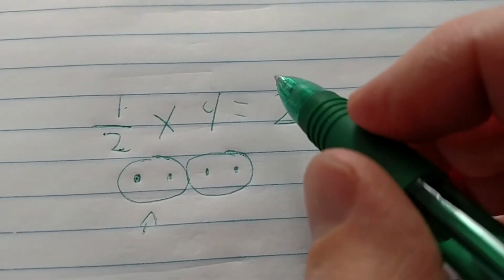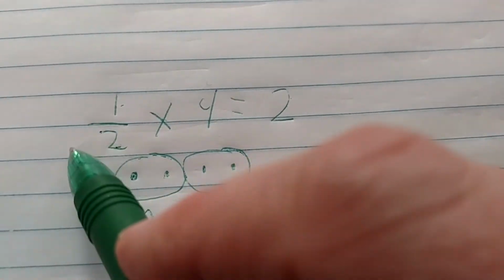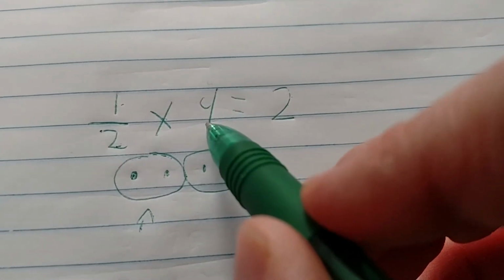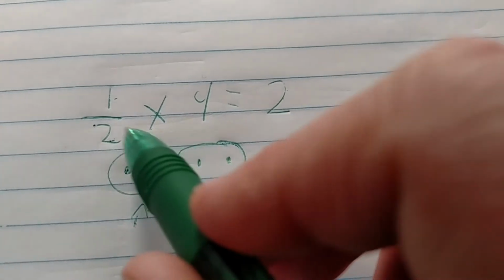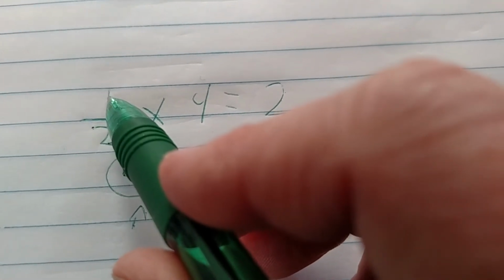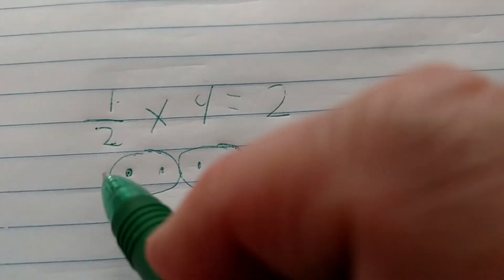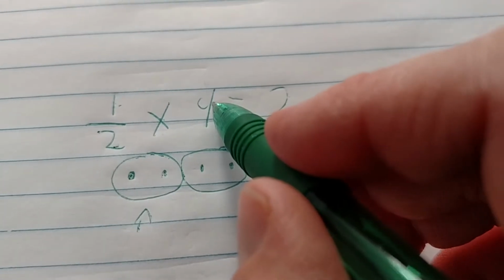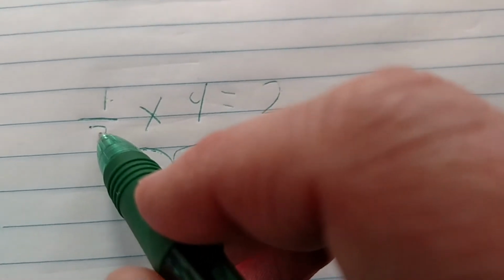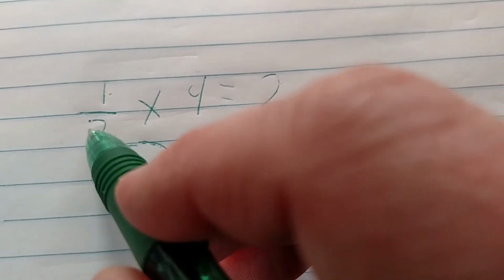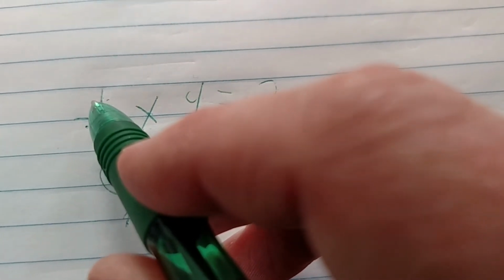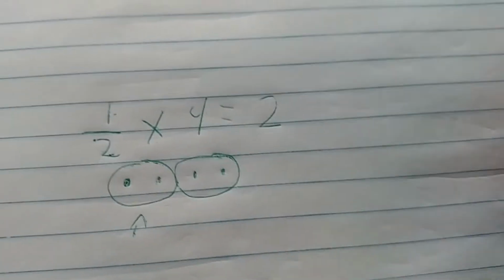My other kids have learned: what number times 2 gives us 4? 2. Take that answer times your numerator. 2 times 1 gives you your answer. We can also do 4 divided by your denominator, which gives us 2. Take that answer times your numerator. 2 times 1 is going to be 2 again.